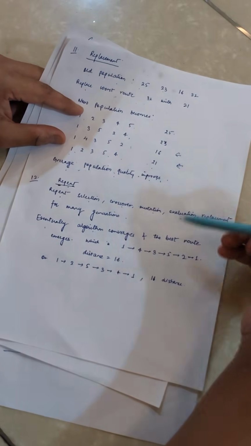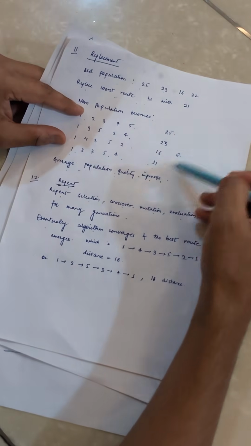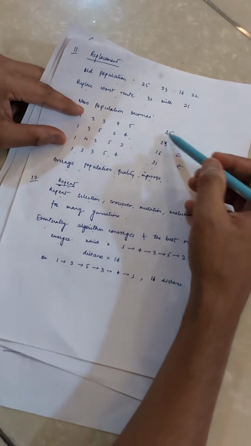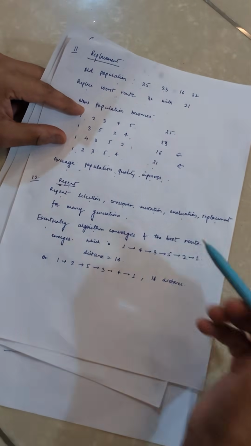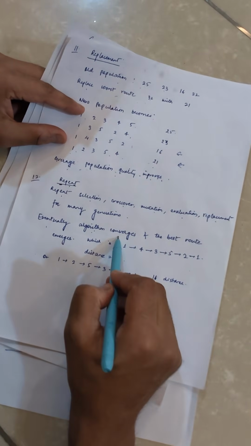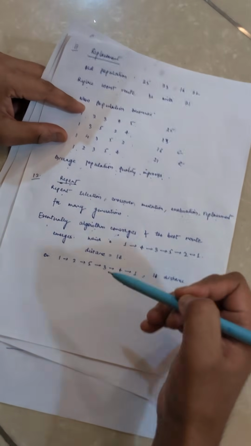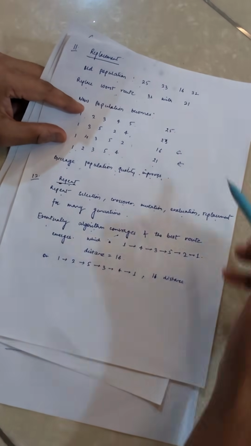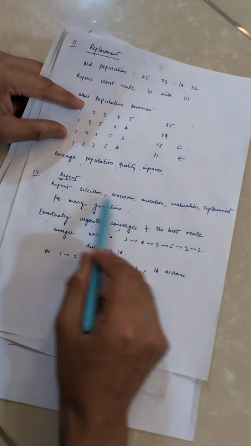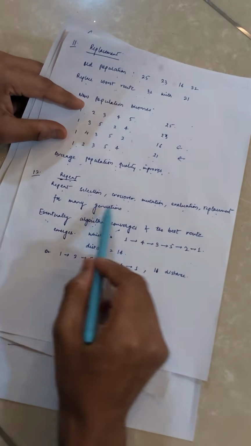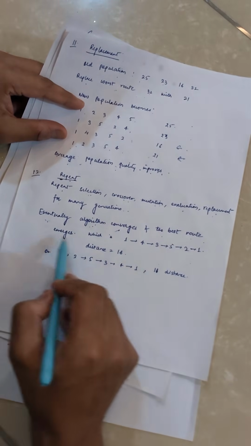Then you will compare the newly created offspring with the previously selected population, and then you'll perform the replacement again. You will continue to do this again and again until the algorithm converges and you reach the best route, right? And there will be one point where you will only be left with the best performing routes. So this is what it says: you will repeat selection, crossover, mutation, evaluation, replacement for many generations. Eventually the algorithm will converge and the best route will emerge.